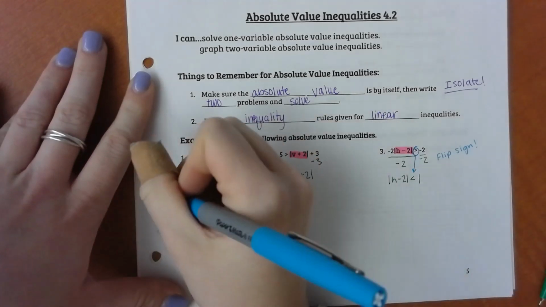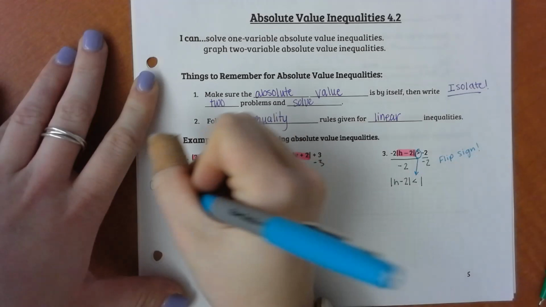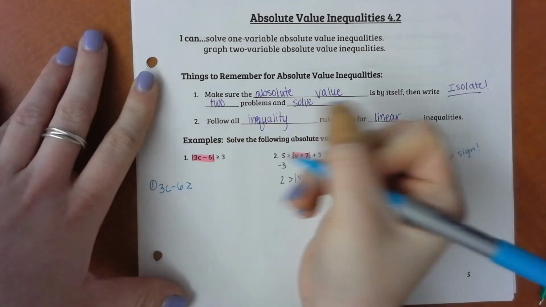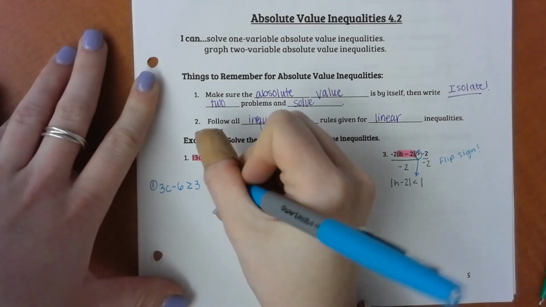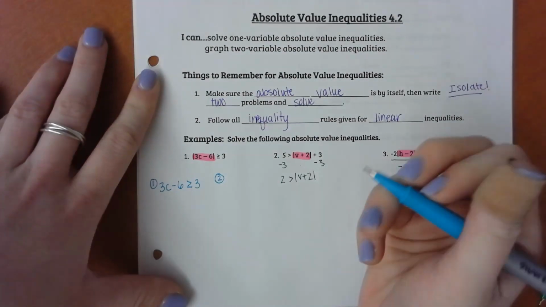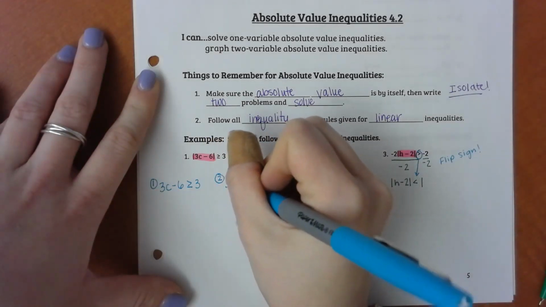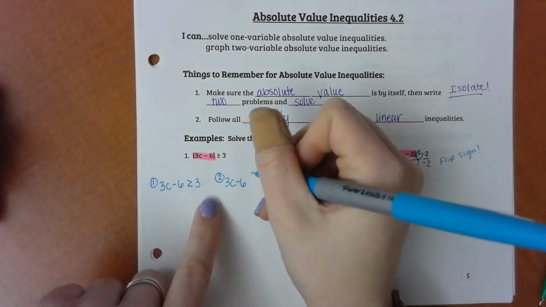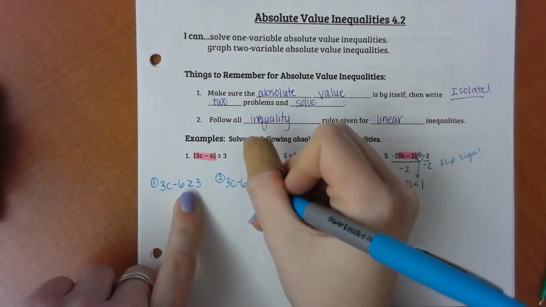So the first one, you're just going to drop the bars and everything's going to stay the same. So 3c minus 6 is greater than or equal to 3. And then the second one, you're going to drop the bars, so 3c minus 6. Flip the sign, so instead of it being this way, it's going to be the opposite.